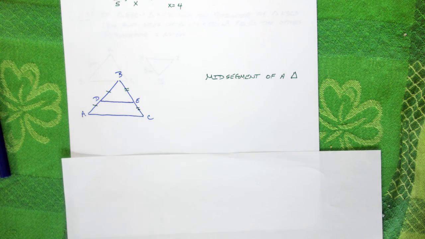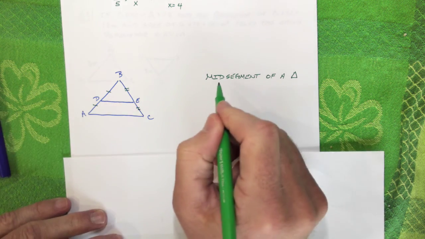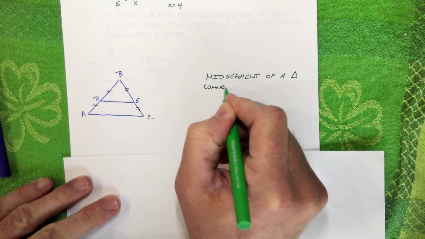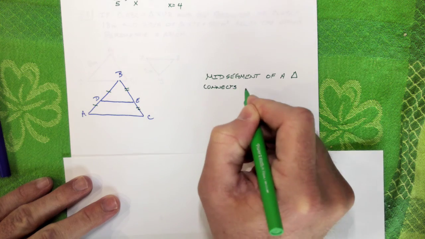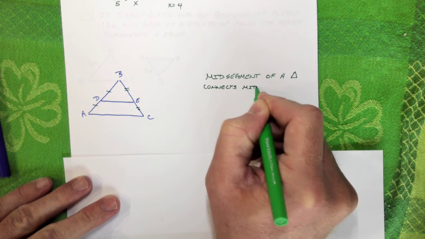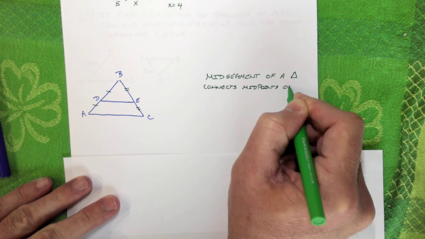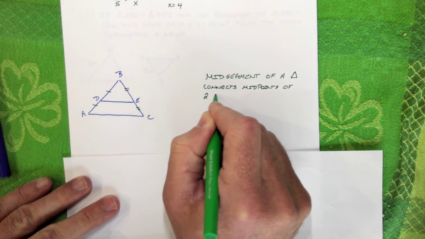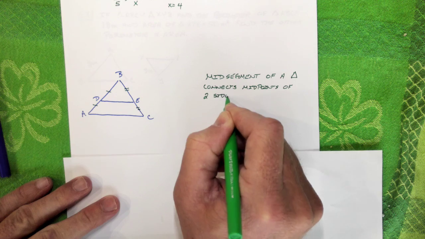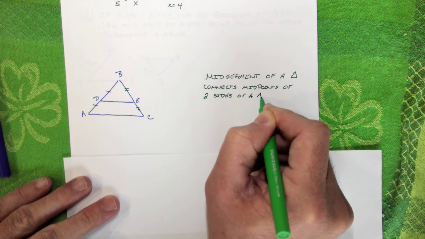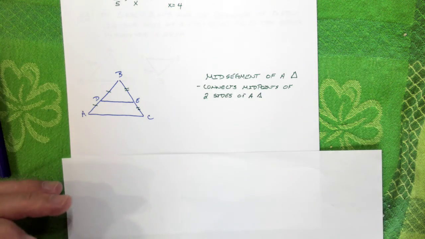We'll look at this for a mid-segment. First off, what does a mid-segment do? Definition of a mid-segment: it connects the midpoints of two sides of a triangle. That's our definition.